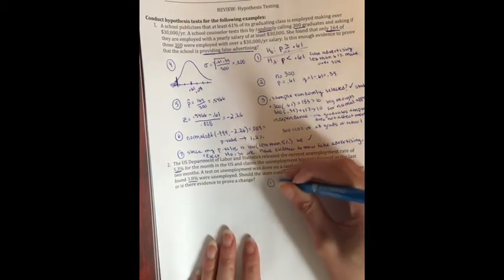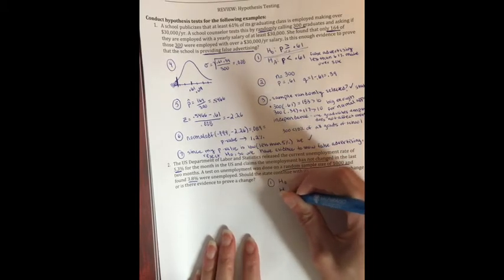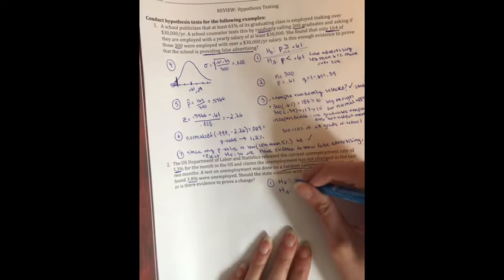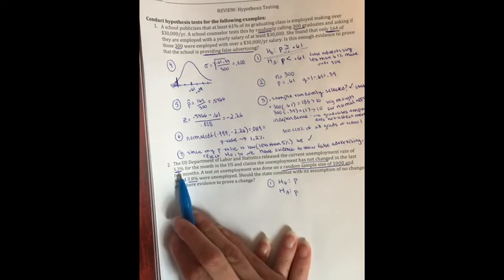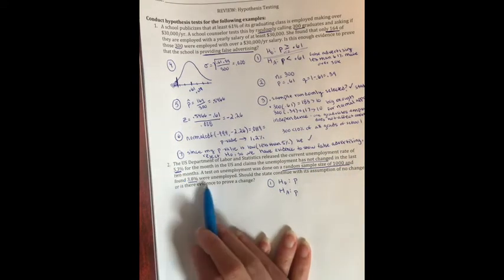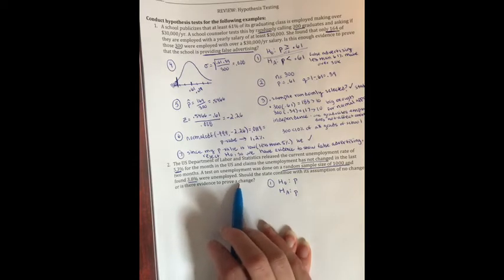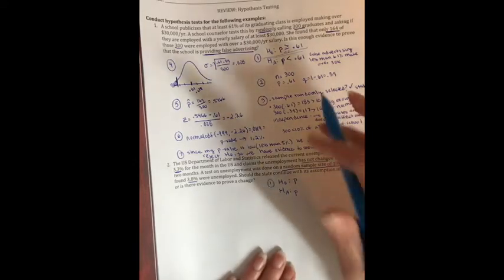So we'll start with our hypotheses. They're claiming that the unemployment rate is 5.3%, and we're trying to show that it has changed. Technically, change doesn't say less than, and it doesn't say greater than.